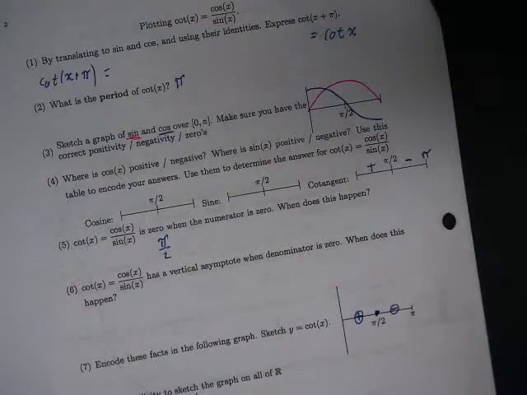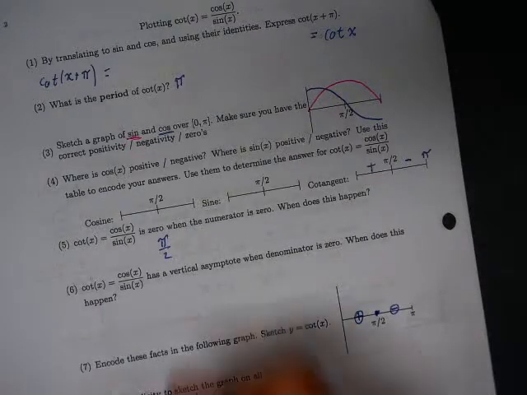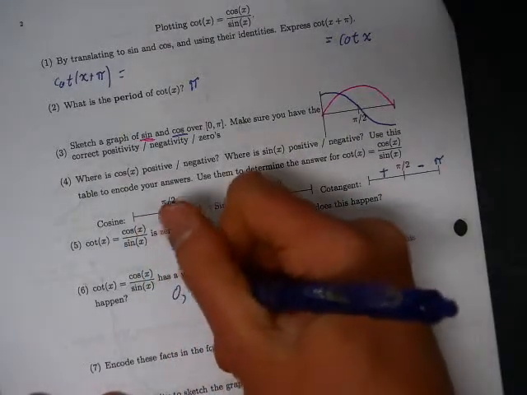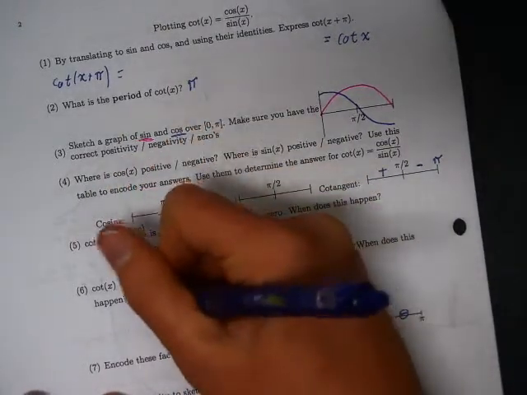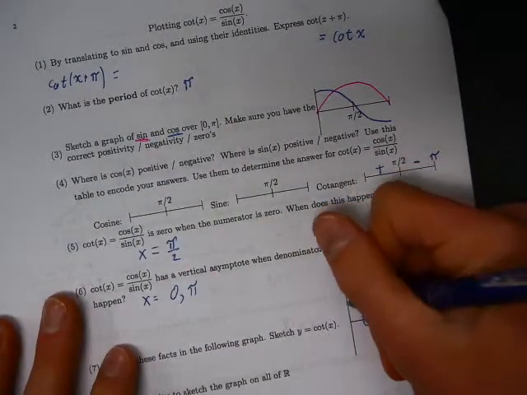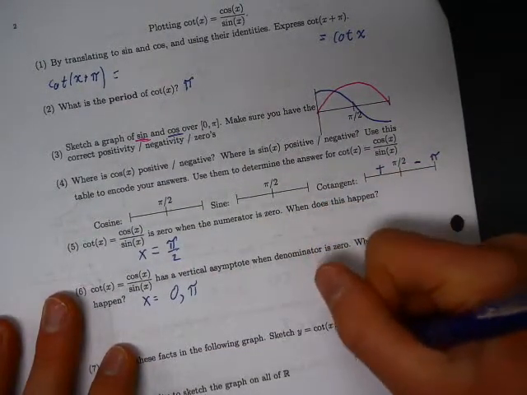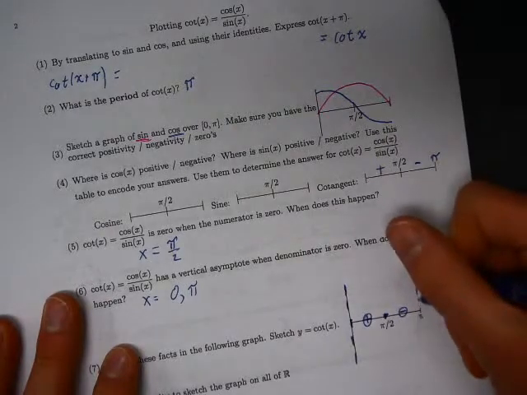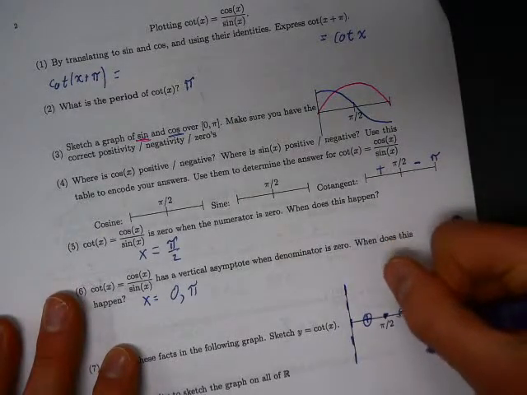This thing has a vertical asymptote whenever you divide by 0. When is the denominator 0? 0 and pi. So there's a vertical asymptote at x equal to 0, and a vertical asymptote at x equal to pi.